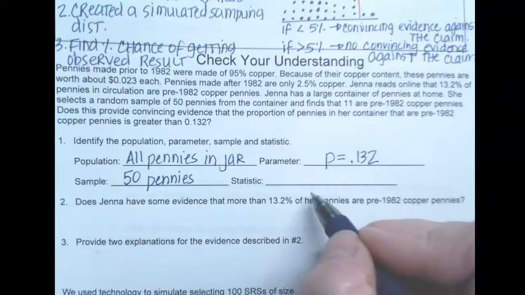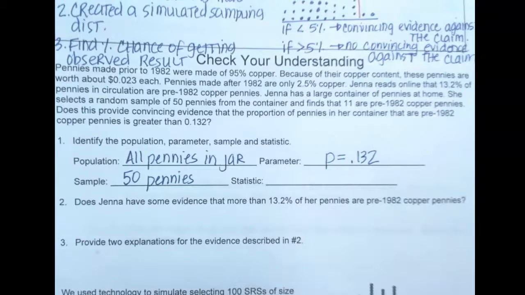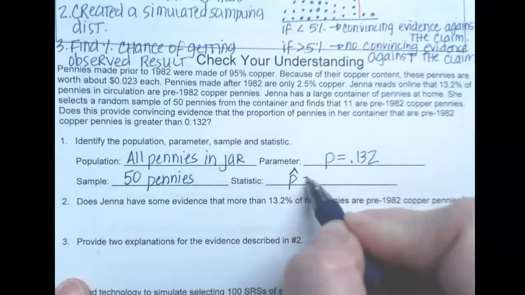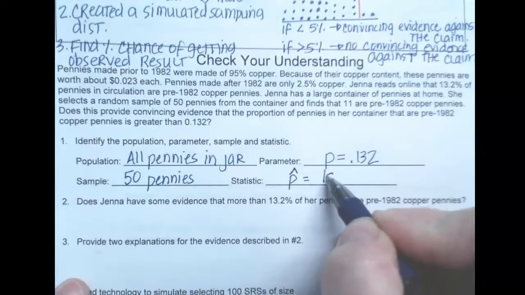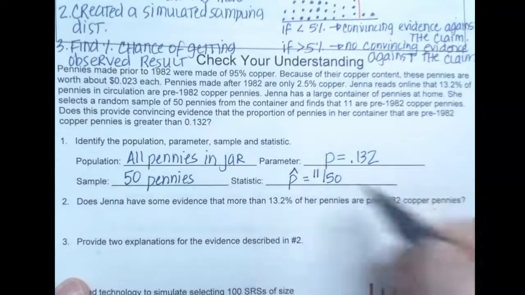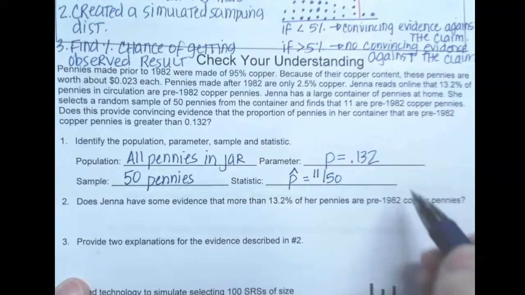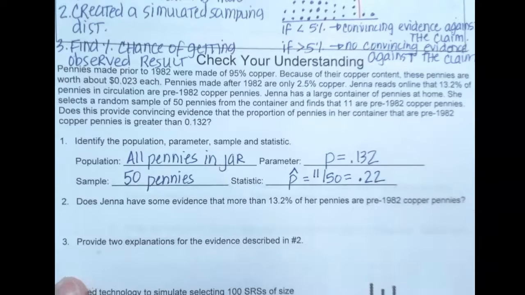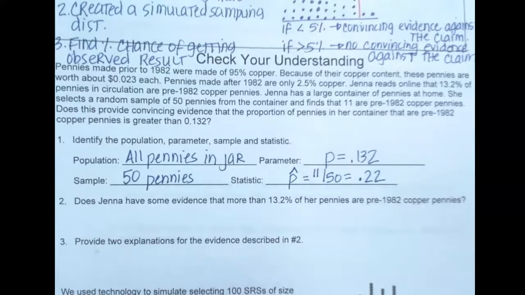And a statistic is a number that describes a sample, and we use the symbol p-hat for that. So she took a sample of 50 pennies. Of those 50 pennies, 11 of them were pre-1982 pennies. So we have a sample proportion of 0.22.